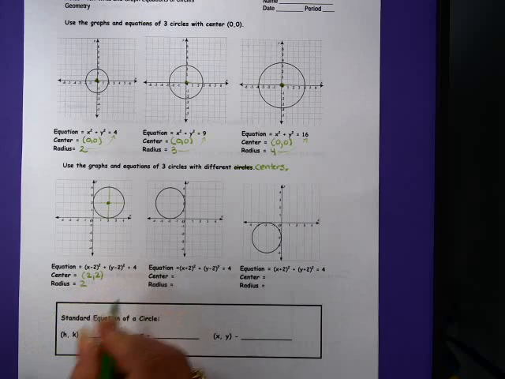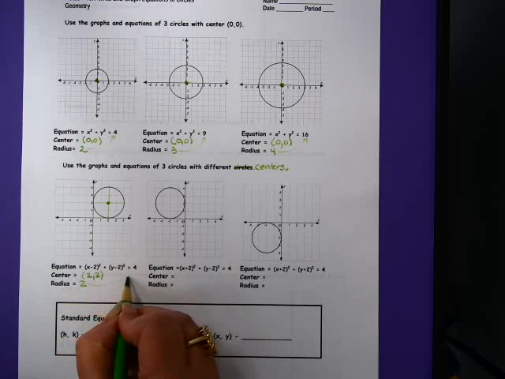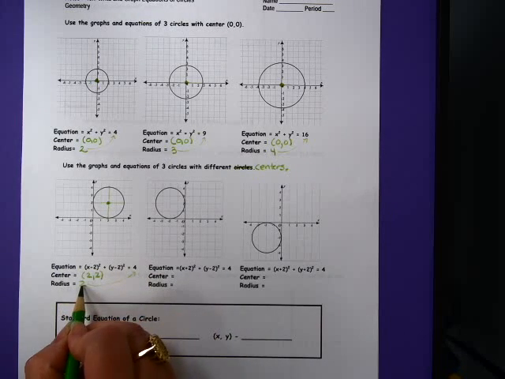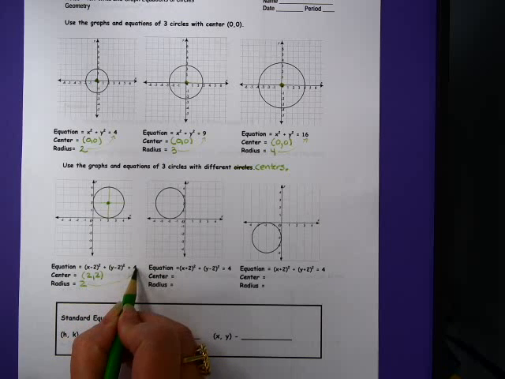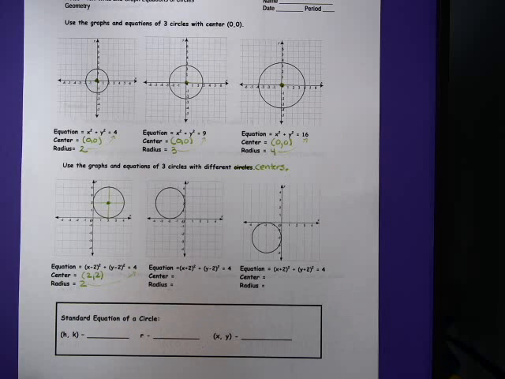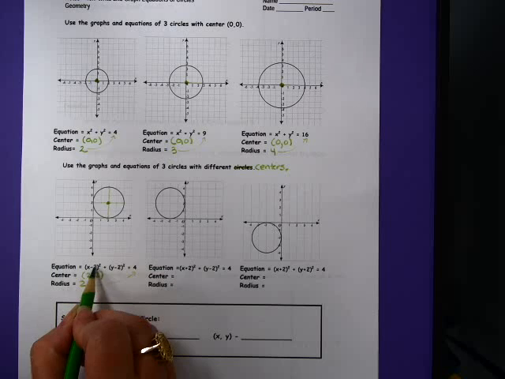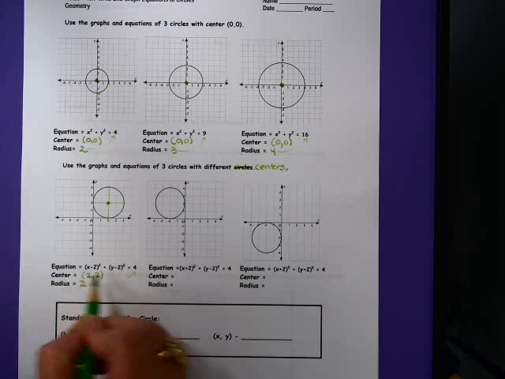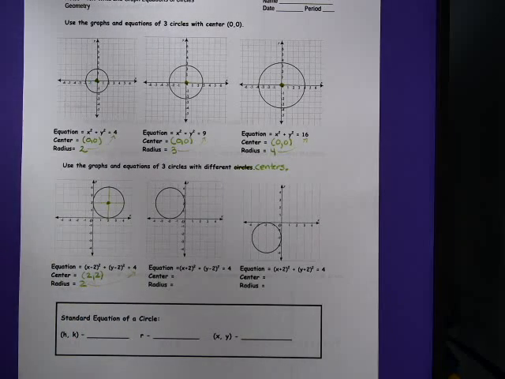So that's 2 units. So again, you can see that our idea of taking the radius and squaring it to equal this number here holds true. But start to take a look at the relationship between the x-coordinate and this number here and the y-coordinate and this number here. Alright, let's move to the next one.